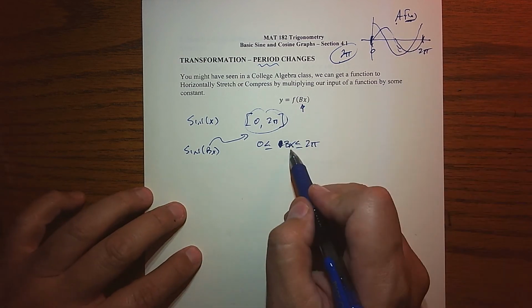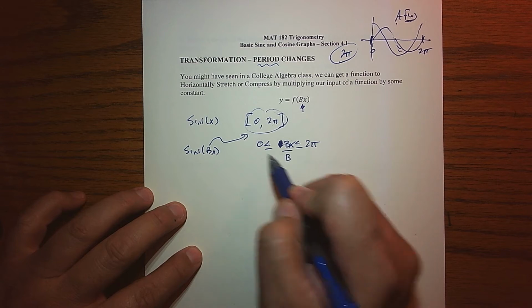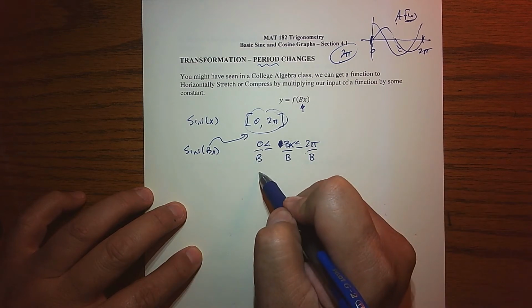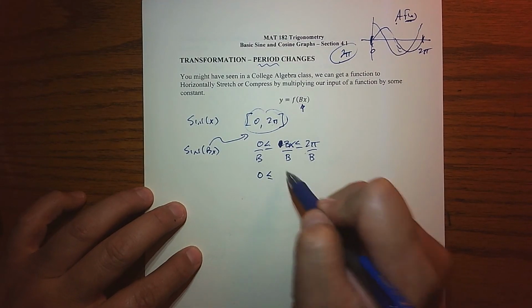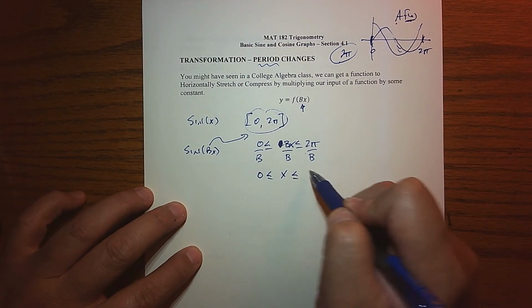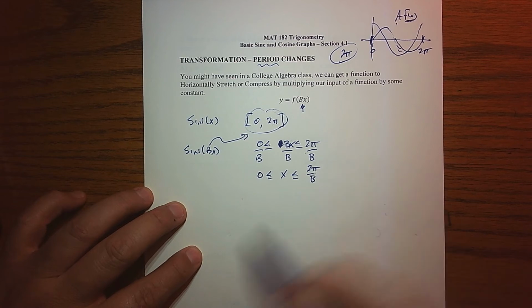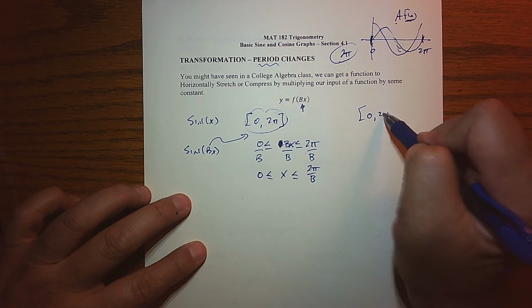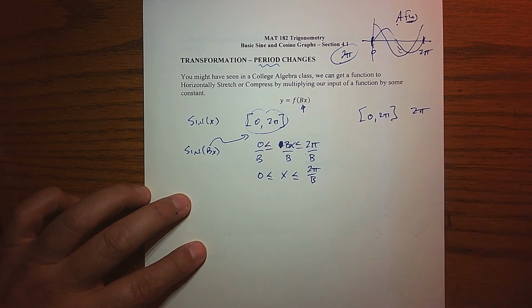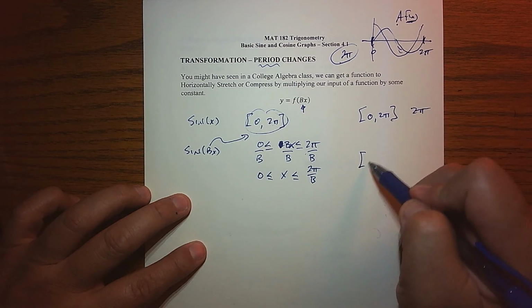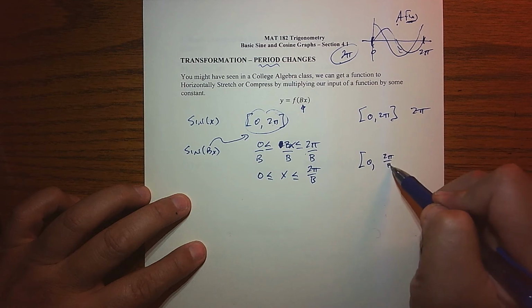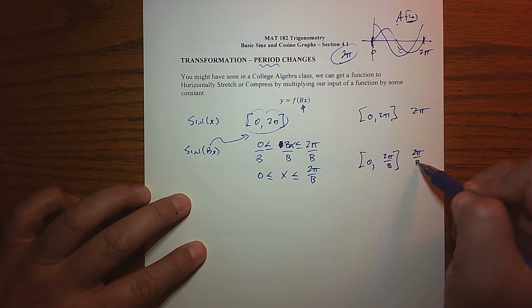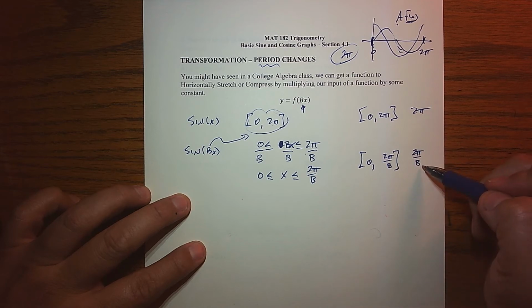However, if we solve for x, if I divide everybody by b, 0 divided by b is 0, and we end up getting that x is 2 pi over b. So we went from a period of 2 pi to an interval of 2 pi over b, and so we have a period of 2 pi over b, whatever that b ends up being.